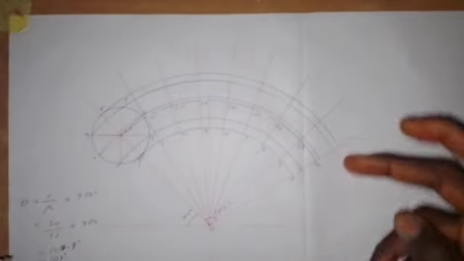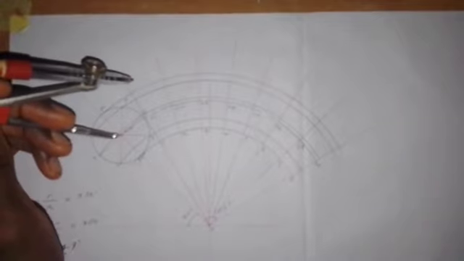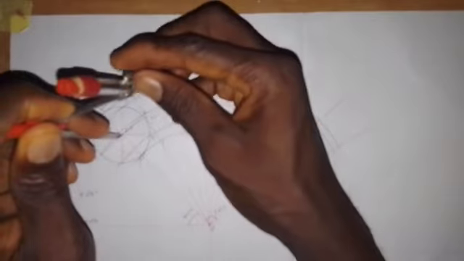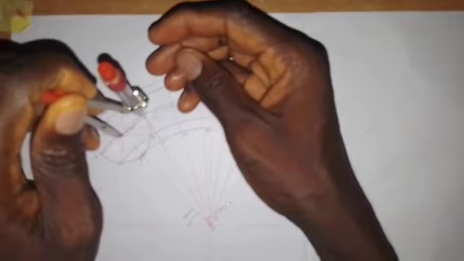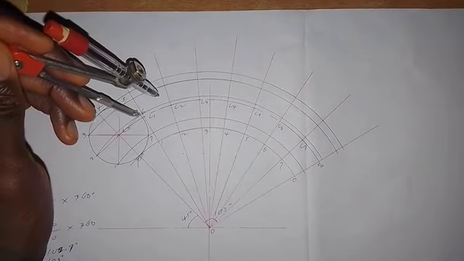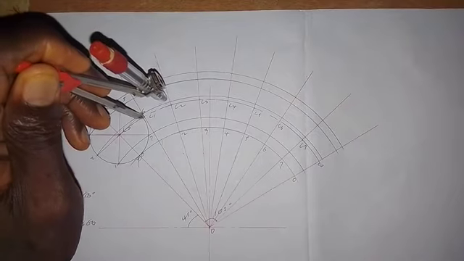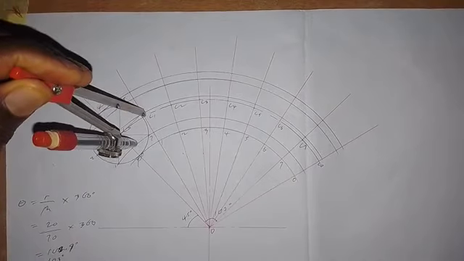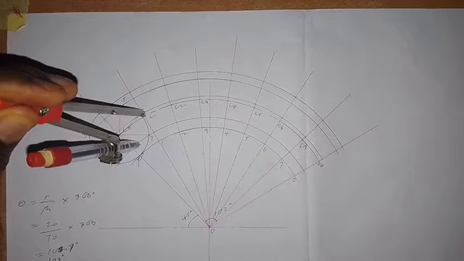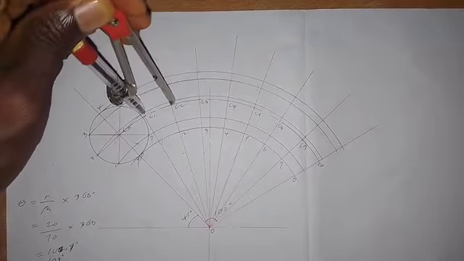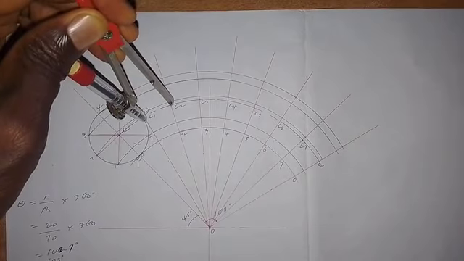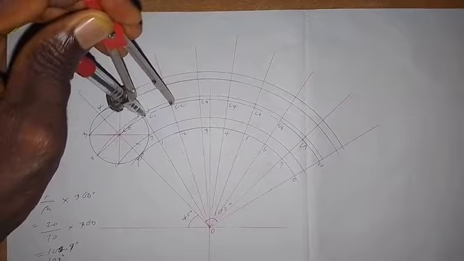Okay, so the next that we are going to do is to take the radius of the rolling circle, the circle that is moving over this one. So we take the radius, that is 20 millimeters. Just take the radius like this, 20 millimeters. And we put it at center 1 on the center arc. So you have to take note of that. We make an arc on arc 1 like this. Then we put it on center 2 and make an arc on arc 2 like this.